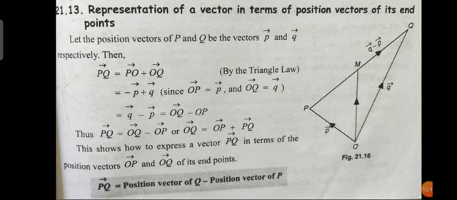PQ is the line segment taken, and by the triangle law, vector PQ is vector PO plus vector OQ, that is minus P plus Q, because OP is in that direction and OQ is in this direction. OP is in the straight direction, but we have taken PO, so it becomes minus P. And OQ is Q, so PQ is OQ minus OP.